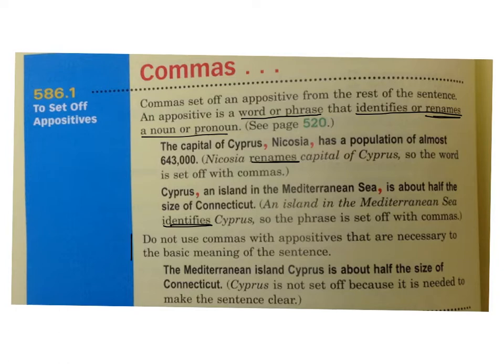Now let's look at this example here. Do not use commas with appositives that are necessary to the basic meaning of the sentence. The Mediterranean island Cyprus is about half the size of Connecticut. Cyprus is not set off with commas because it is needed to make the sentence clear. Okay, so that's appositives.